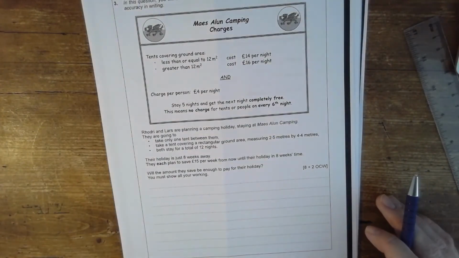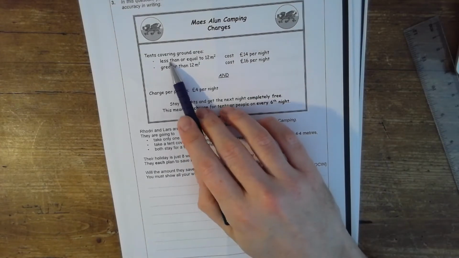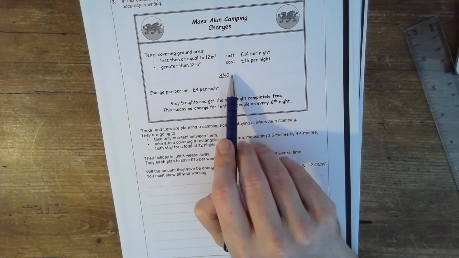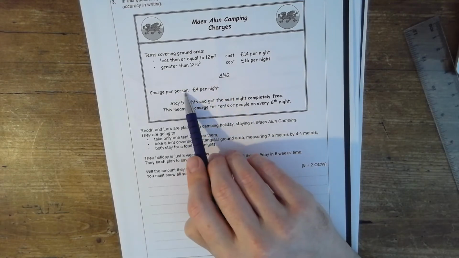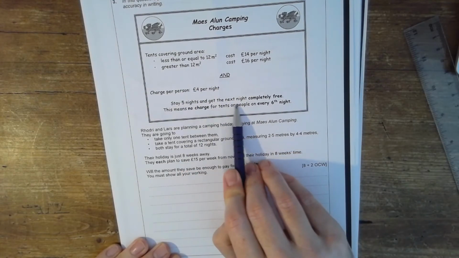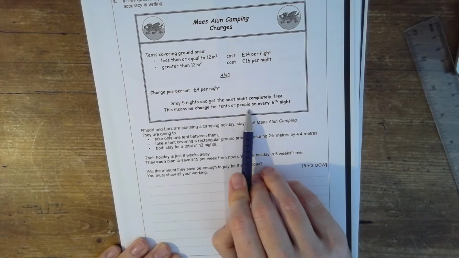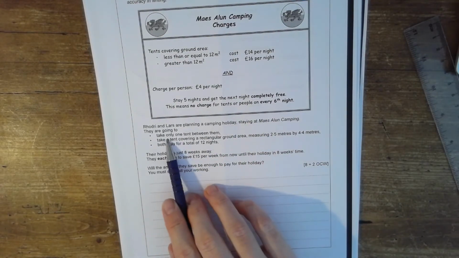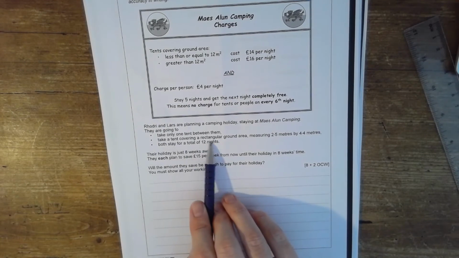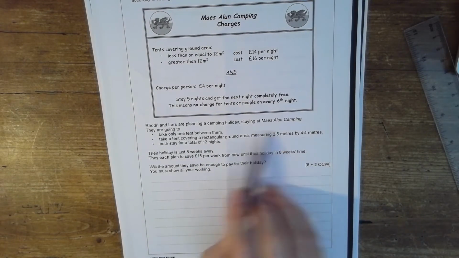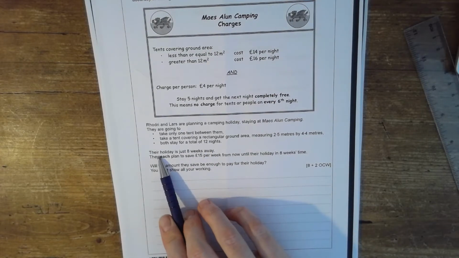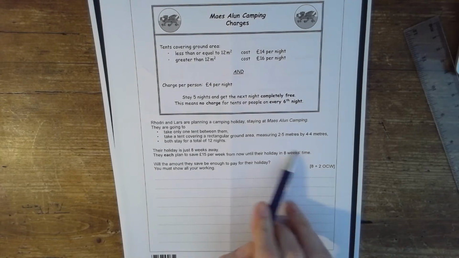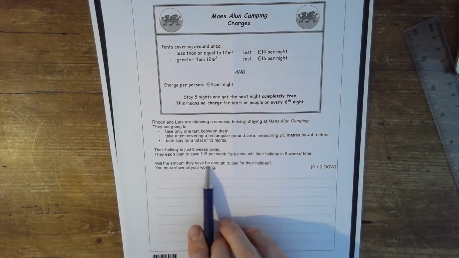Okay, so it says tents covering the ground area less than 12 metres squared cost £14 per night. Greater than 12 metres squared cost £16 per night. We're then told, as well as that, we charge you £4 per person. Stay 5 nights, get the next night completely free. This means no charge for tents or people on every 6th night. Rodri and Lars are planning a camping holiday staying here. They're only taking 1 tent between them. Take a tent covering a rectangular area measuring 2.5 metres by 4.4 metres. They both stay for a total of 12 nights. Their holiday is just 8 weeks away. They each plan to save £15 per week from now until their holiday time in 8 weeks' time. How will the amount they save be enough to pay for their holiday?